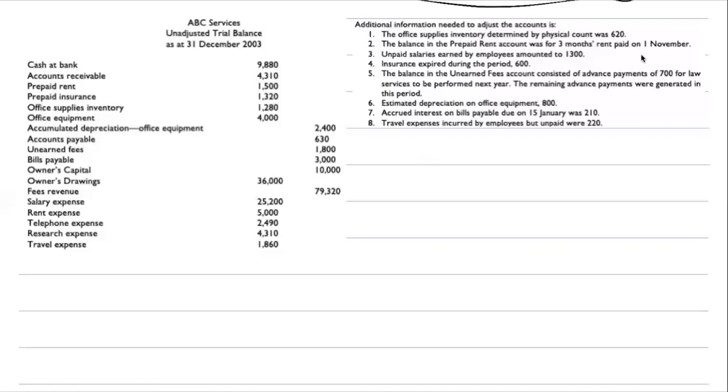So let's have this as an example for our worksheet and for our adjusting first. We have here the ABC Services adjusted trial balance, and we are also provided with this adjusting information. First one, the office supplies inventory determined by physical count was 620.